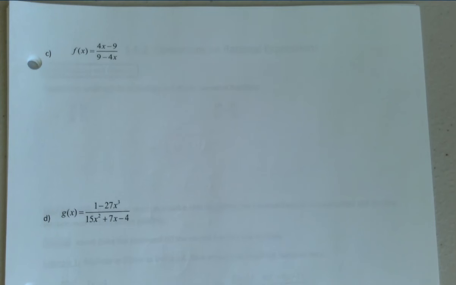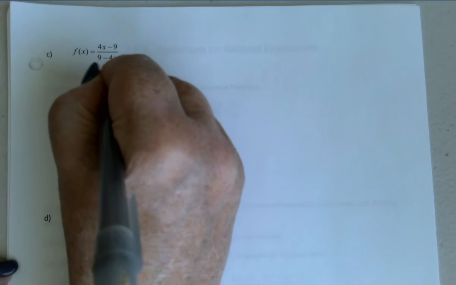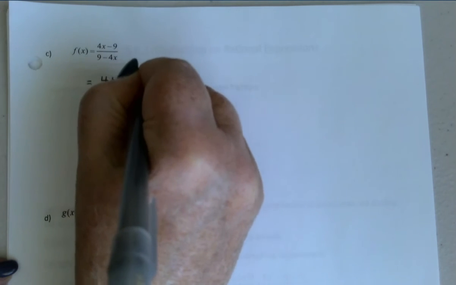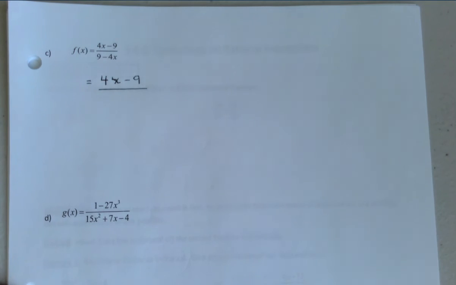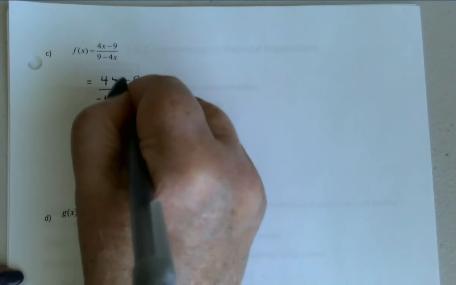The subtraction is reversed in the denominator compared to the numerator. What I'm going to do is keep the numerator the way it is, and I'm just going to rewrite the denominator in descending order. I'm going to call it negative 4x plus 9.